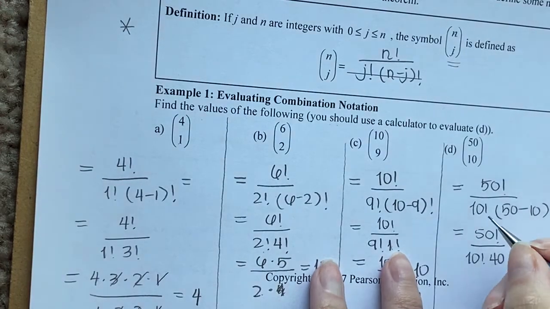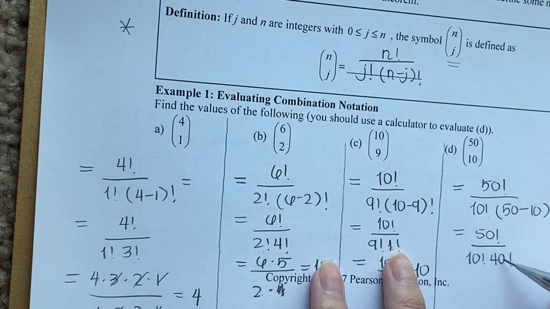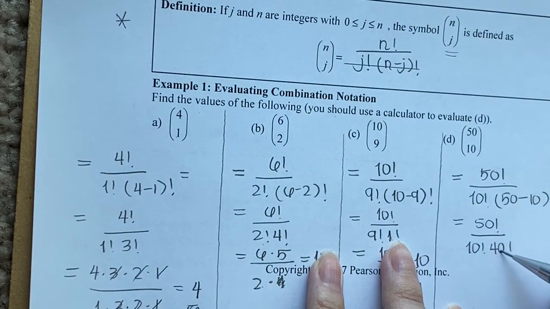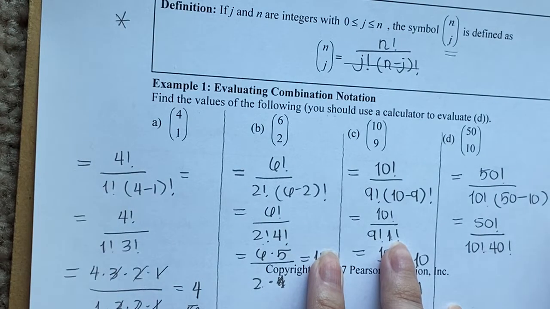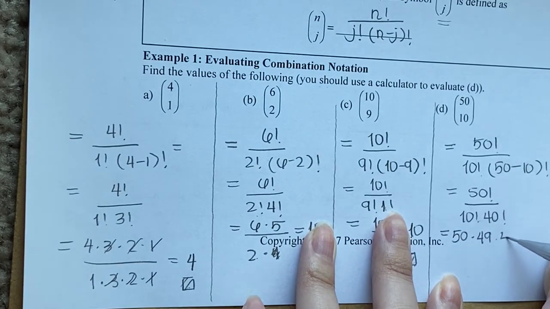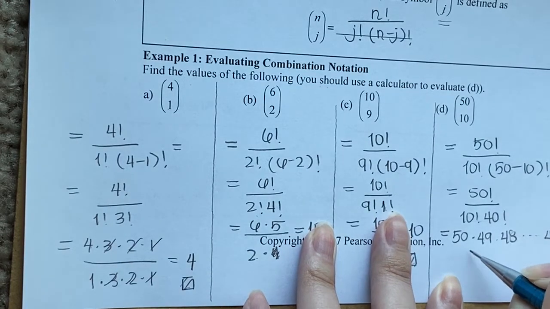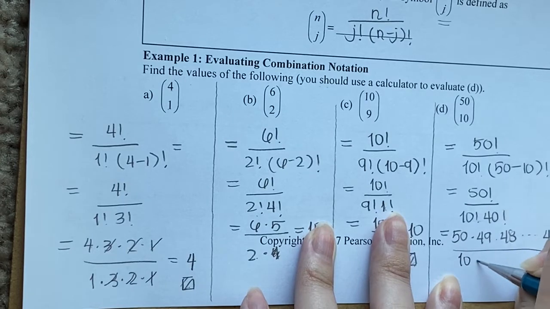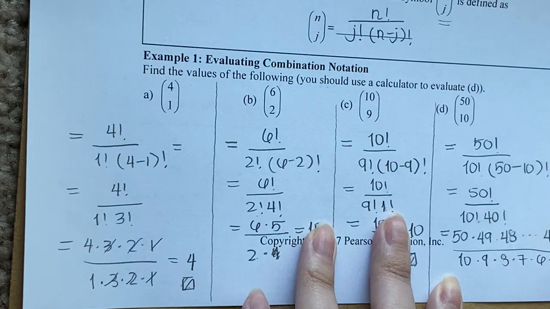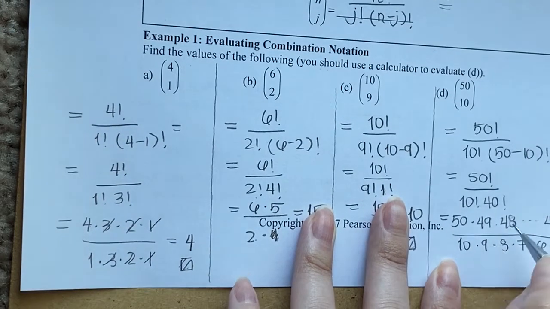Okay, so you're going to tell me, here I can cancel a bunch, but I still have a lot. True. So you can cancel basically everything up to 40. But then you have all the 10 factorial and then 50 through 41. Basically. So let me just write it here so you know what's going on. So you have 50, 49, 48, down to 42, 41 at the top. And then at the bottom, what are you going to have? 10, 9, 8, 7, 6, down to 2, 1. Okay? So that's what you have.